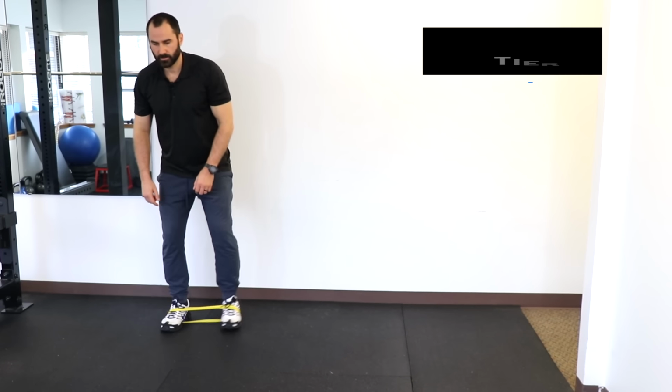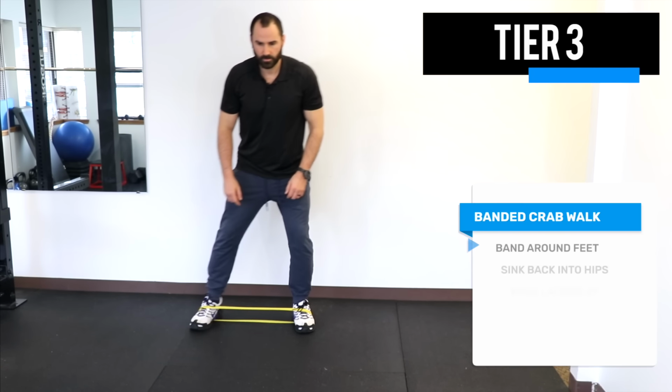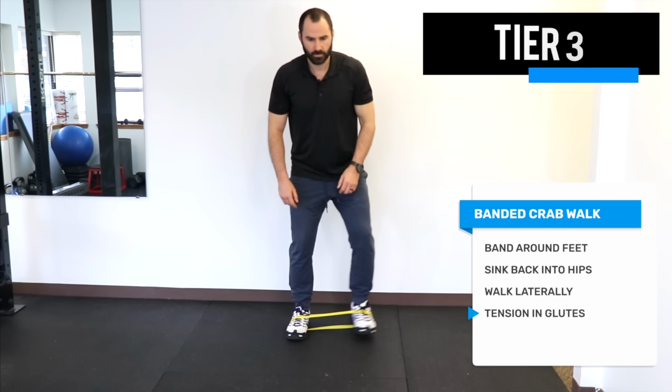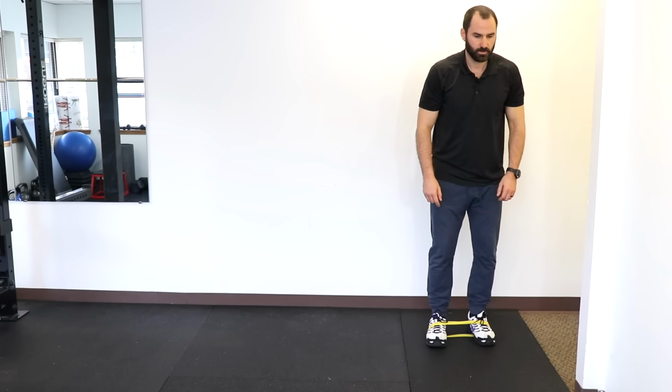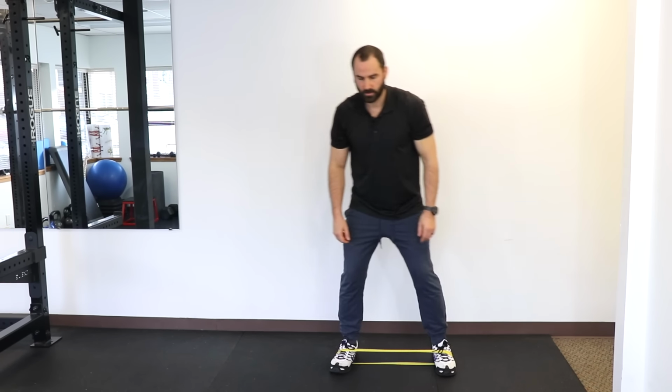So banded crab walk. With your band around the midfoot, sink back into your hips and then slowly walk laterally, keeping your feet wider than shoulder width apart to tension. You should feel gentle low tension on both posterior buttocks.